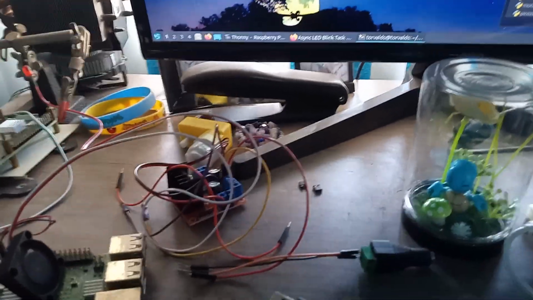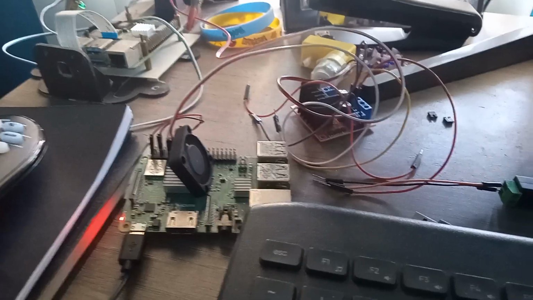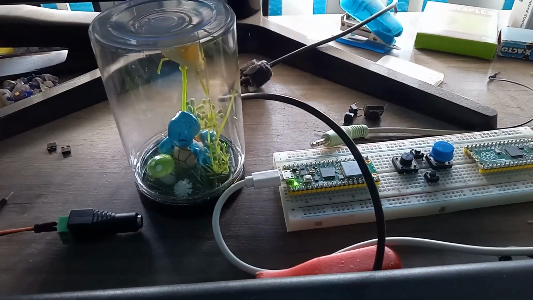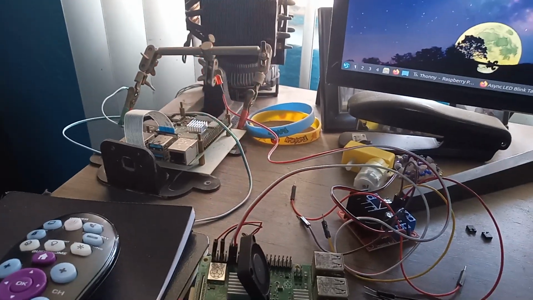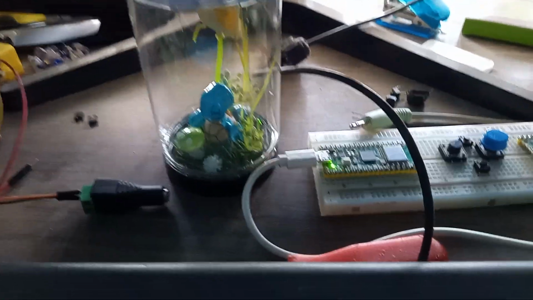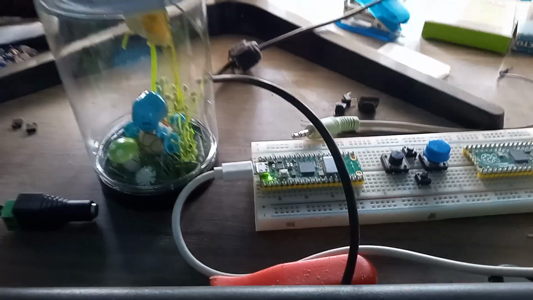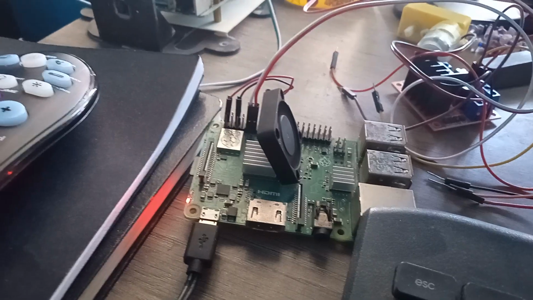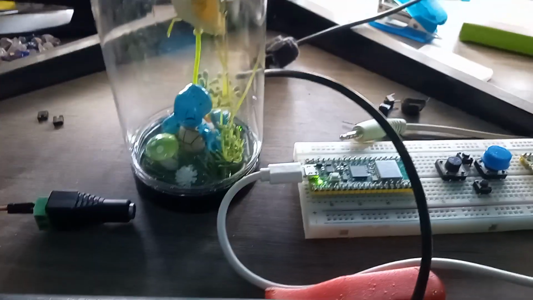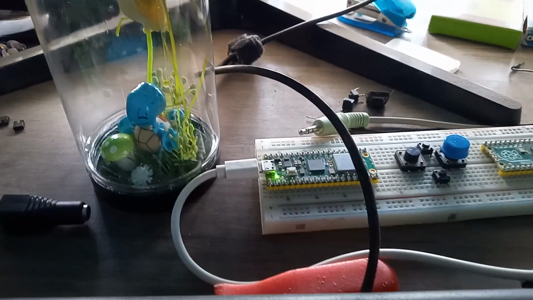Hey guys, so I got my Pi and my Pico talking to each other via Bluetooth. You can see the LEDs on, and that's because when this connected to this, this LED turns on. And when this connects to this, this LED turns on. This is the central device, this is the peripheral.